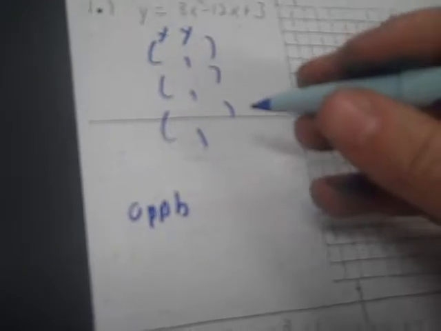Okay, I need a way of finding the middle. This is a formula you have to know. Opposite of b divided by 2 times a. So that's a, that's b. The opposite of negative 12 is 12. And then 2 times 3 is 6. And 12 divided by 6 is 2. And then 1, 3, or 3, 1, it doesn't matter.